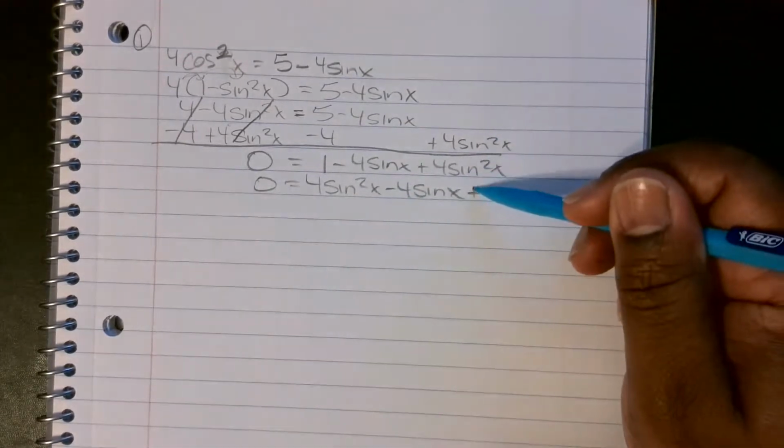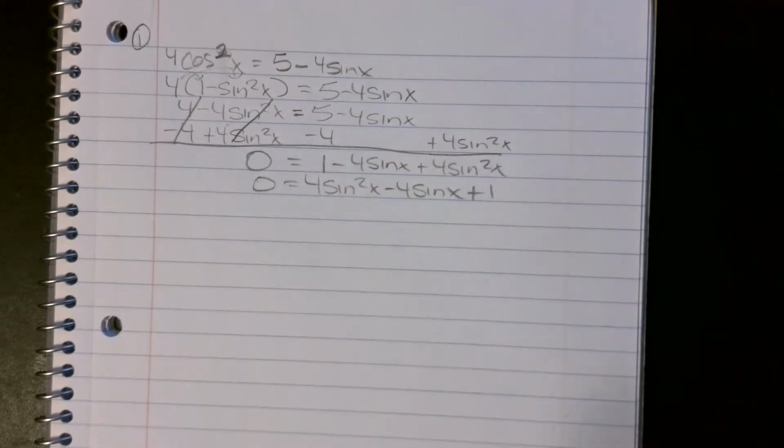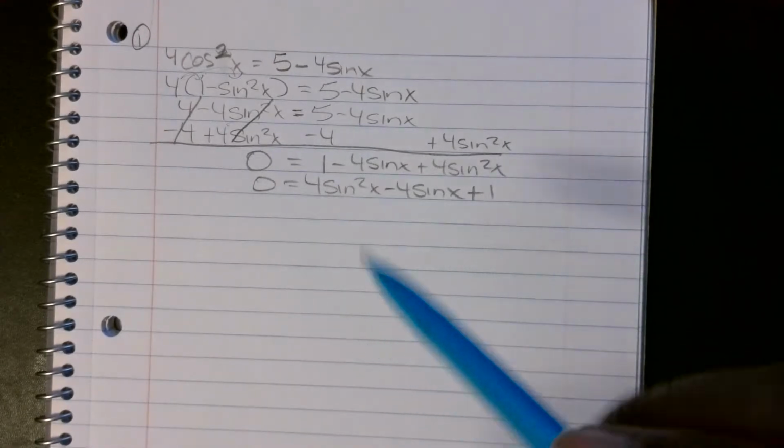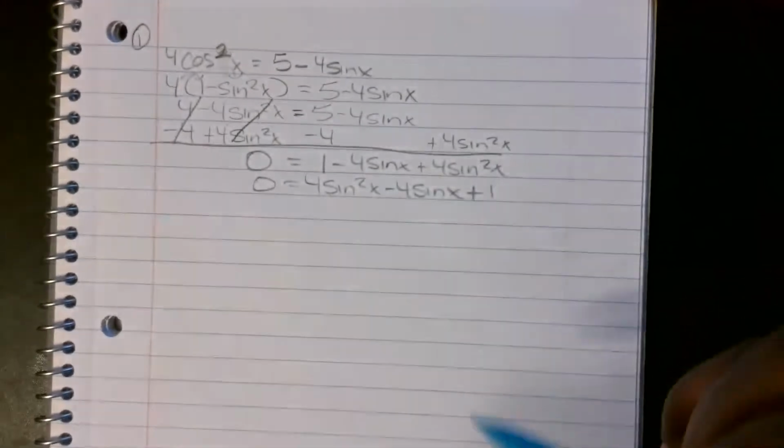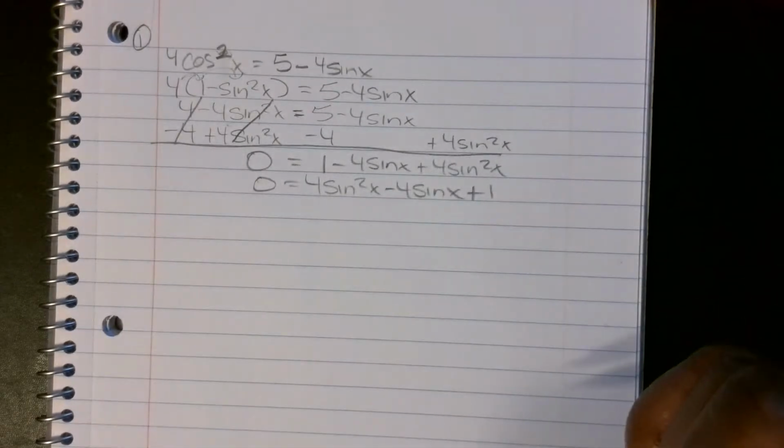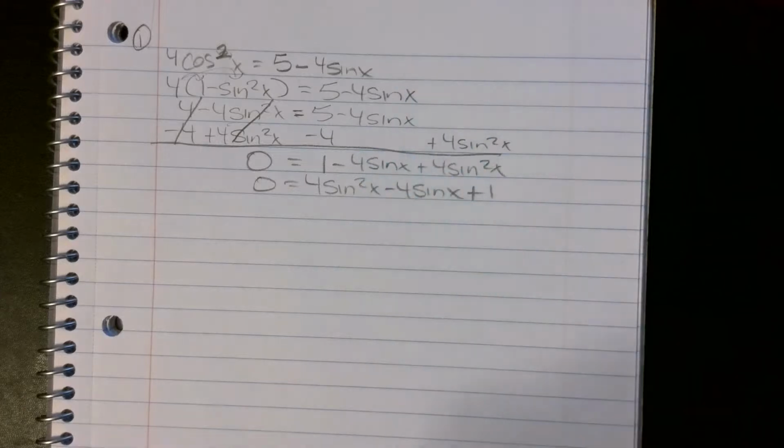All right. So at this point, this looks like a quadratic equation. There are a few different ways that we know how to solve. Let's see. 4, 1. I don't know if this one plans on us using the quadratic formula.